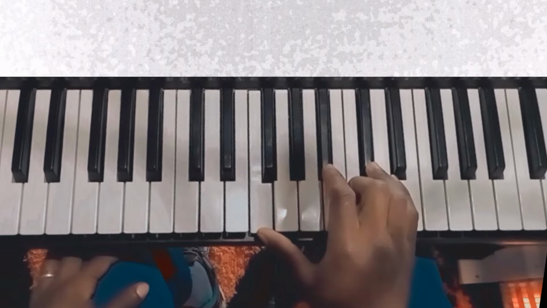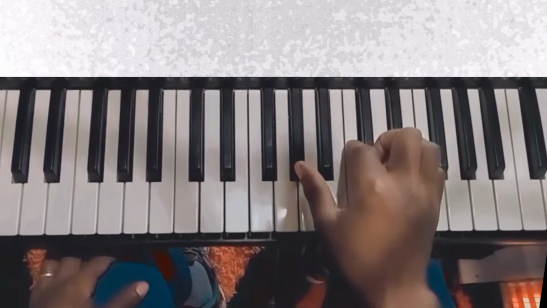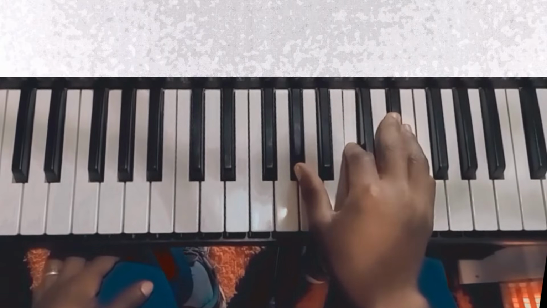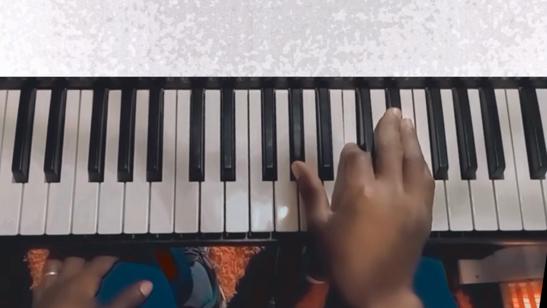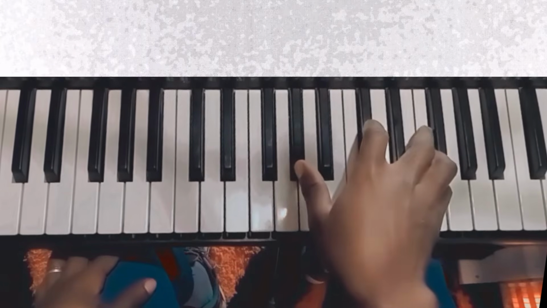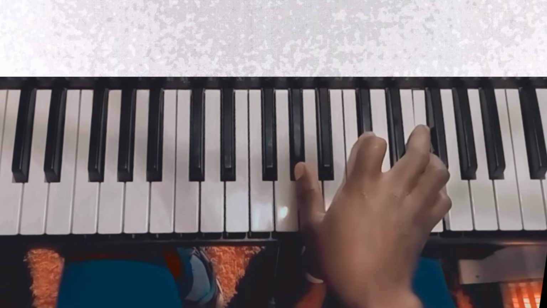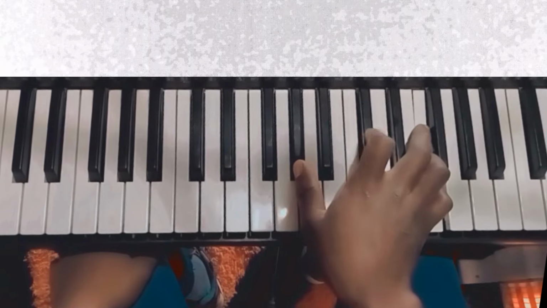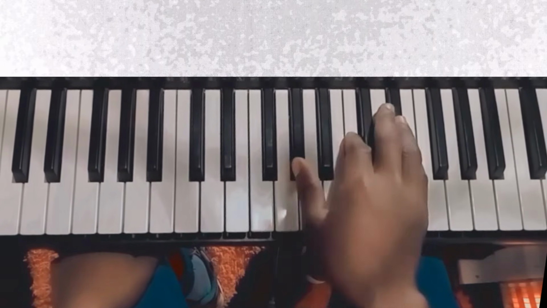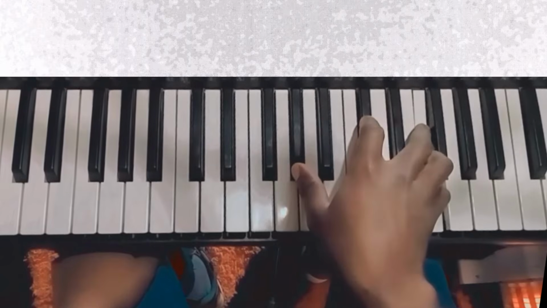This is our first chord, and then from here it comes here, right? This one is created by the key of G sharp, C, and also D sharp, right? From this one, it comes to this one. This one is created by the key of G sharp, C sharp, and also F. This is our first chord. This is our second chord. This is our third chord.